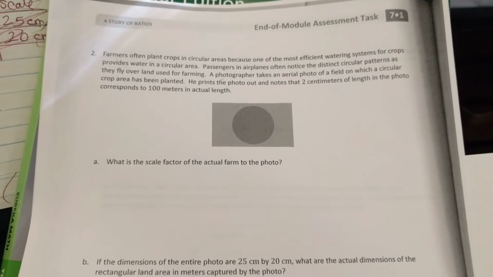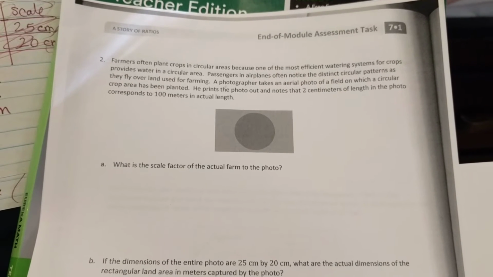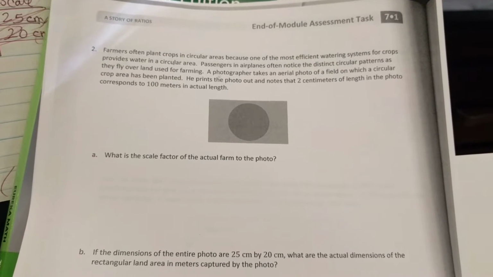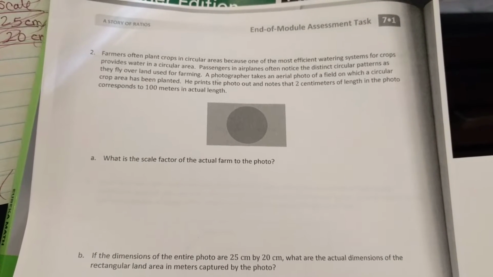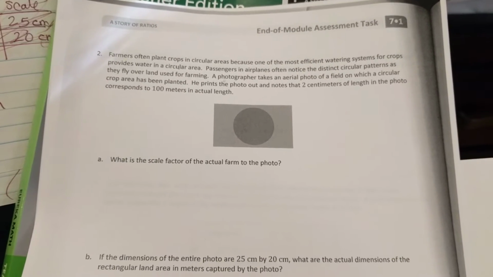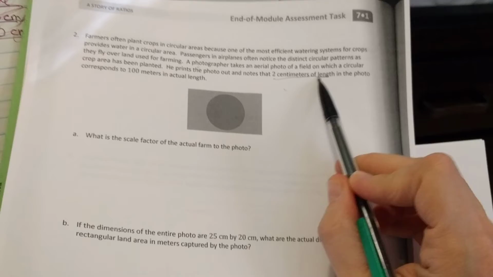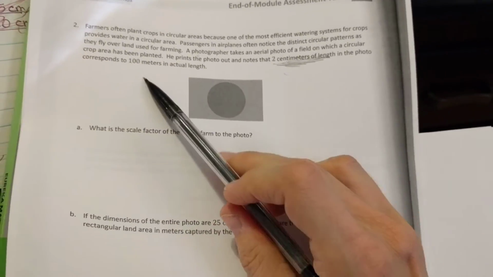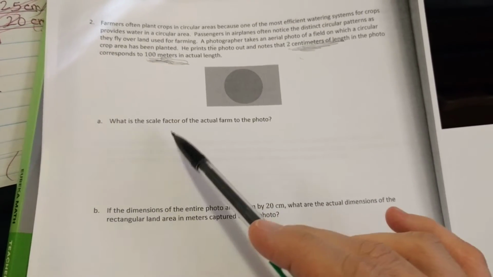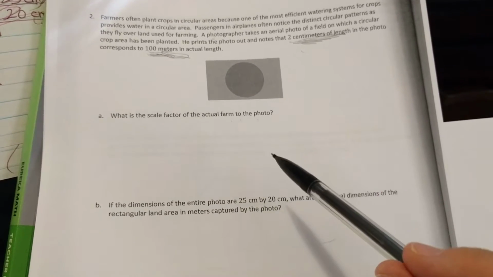Except these people are in an airplane taking pictures of the ground beneath them. So a photographer takes an aerial photo of a field which a circular crop area has been planted. He prints the photos and notes that 2 centimeters in length in the photo corresponds to 100 actual meters. So this represents the drawing, and this here represents the actual. So part A, what is the scale factor of the actual farm to the photo?